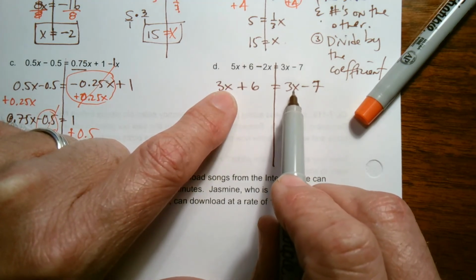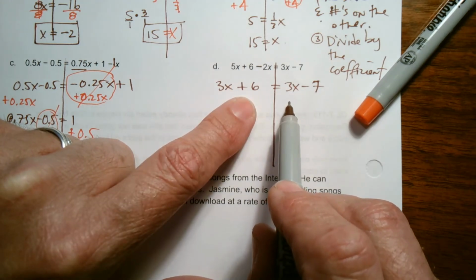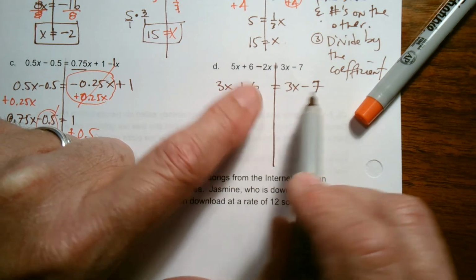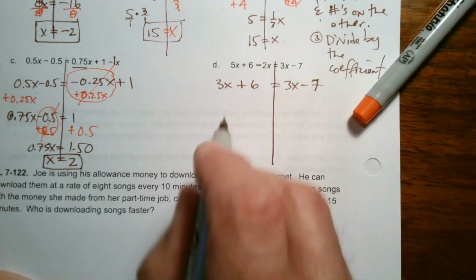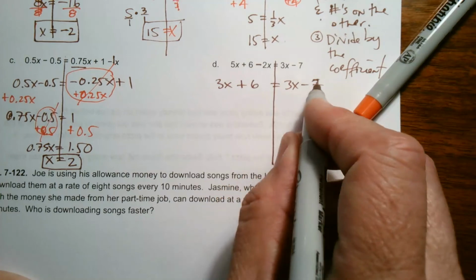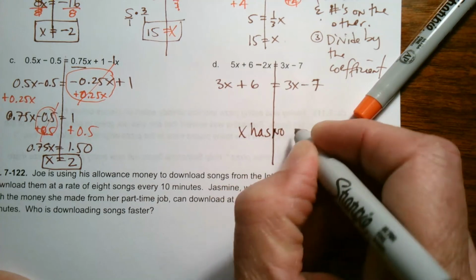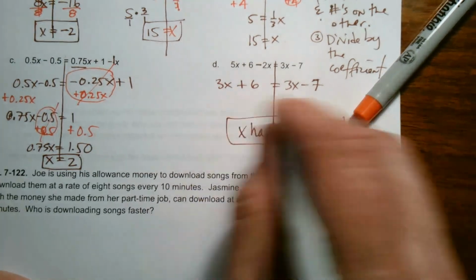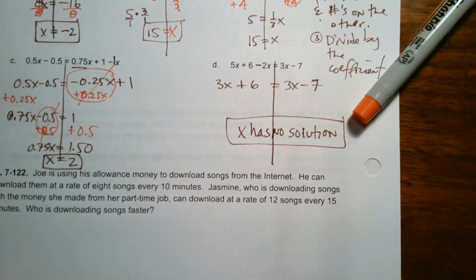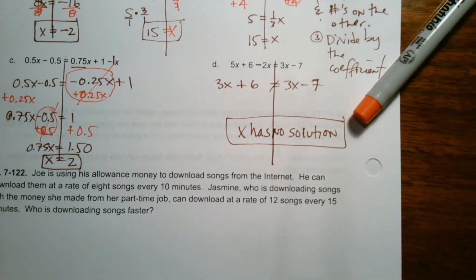So when would there be a situation where I would multiply by 3 and add 6 or subtract 7 and get the same thing? It's impossible, right? That's never going to happen. So in this case, I could stop there because I notice there's no way to solve this. X, I would say, has no solution. There's no way to solve this problem. There's nothing that's going to make this equation true. These will never be equal. 3x plus 6 will never equal 3x minus 7. Okay, there we go.